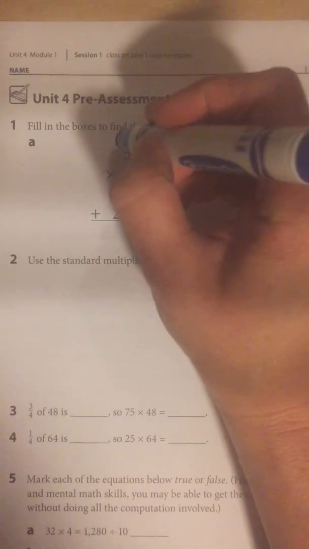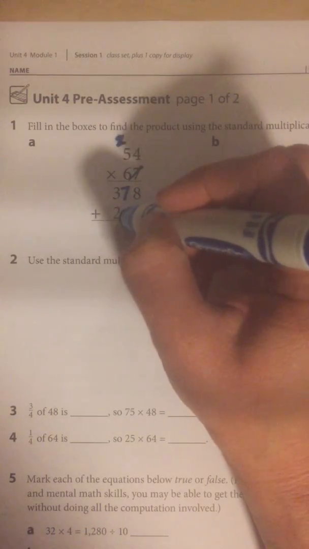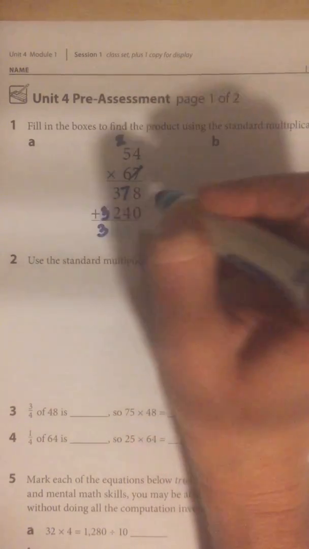6 times, so we're going to carry the 2 again. Sorry, I didn't show you that. Then 6 times 5 is 30 plus 2. So here's my 2, and then I write a 3. So my final answer is 3,000.